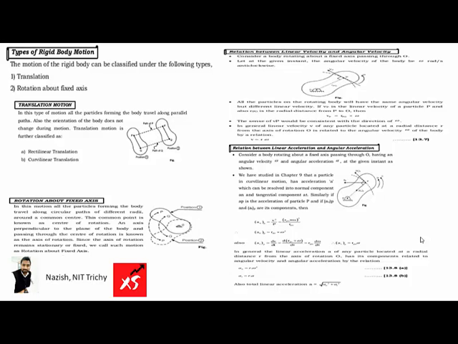These are the equations which we can apply in solving questions based on rigid body motion. We need to understand that in most placement interviews, the focus is on conceptual clarity and practical application-based questions rather than theoretical concepts. So we need to prepare ourselves accordingly.